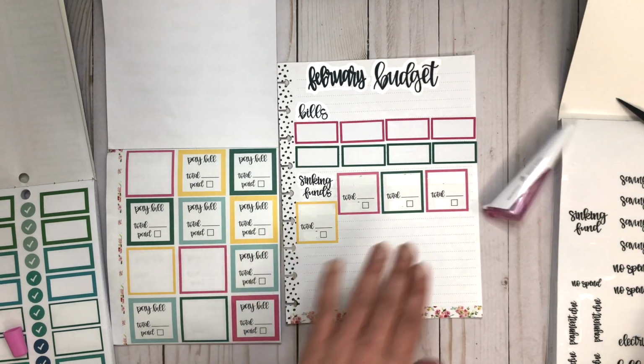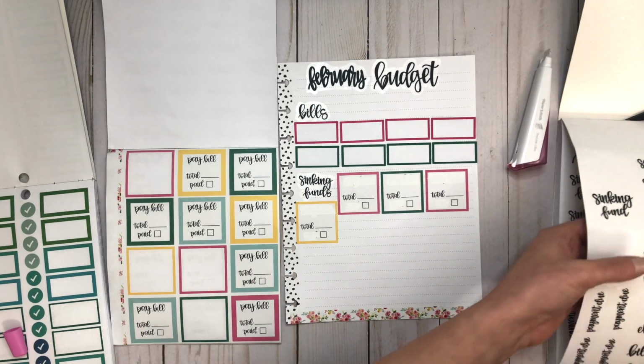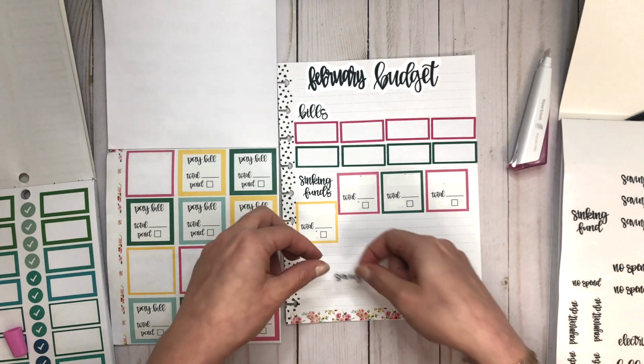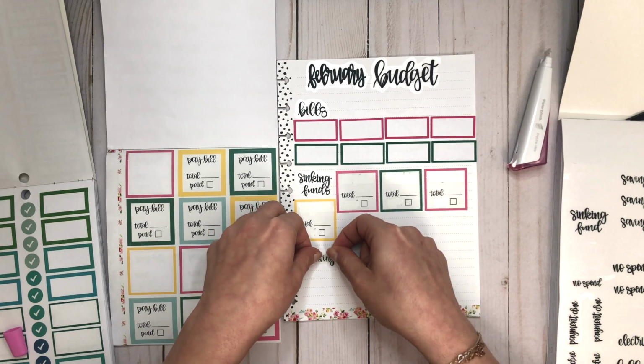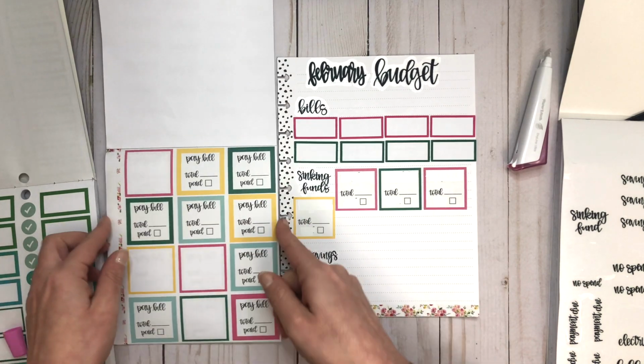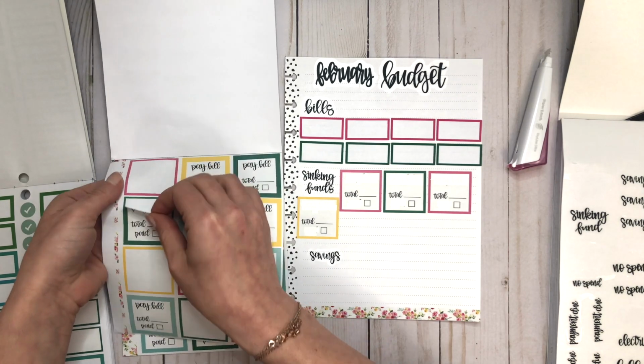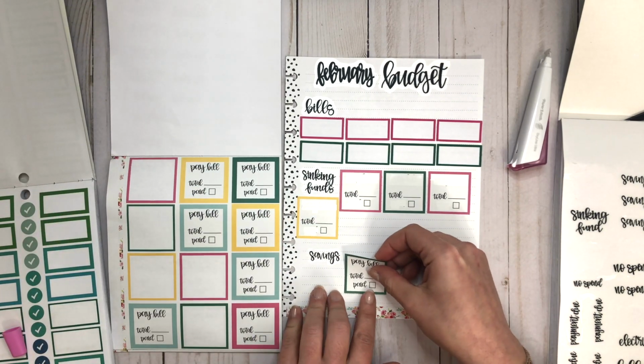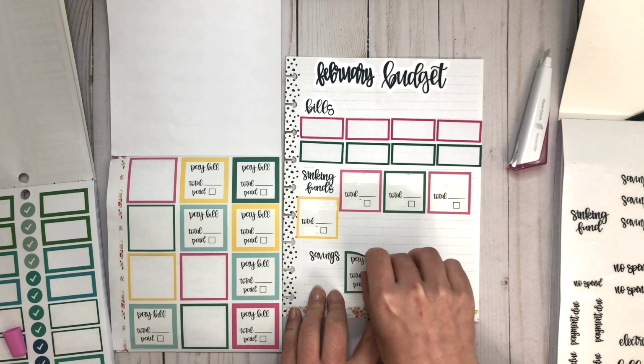All right, next up is savings. So maybe I'll do a green and then a yellow here.